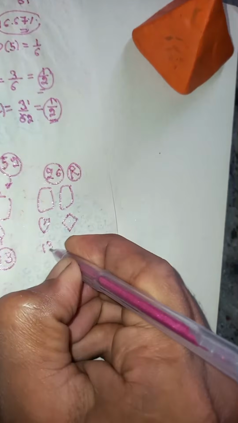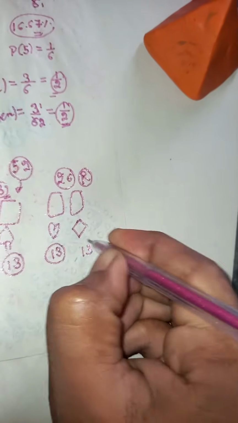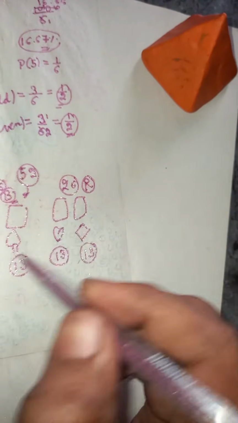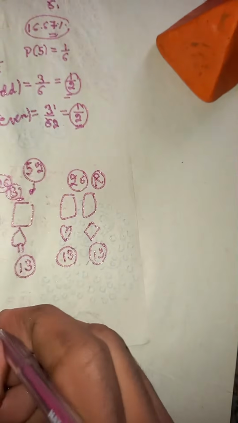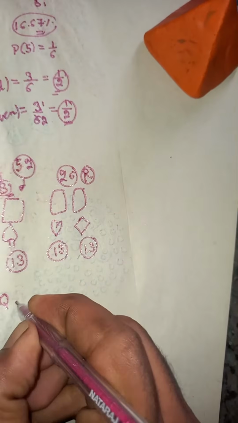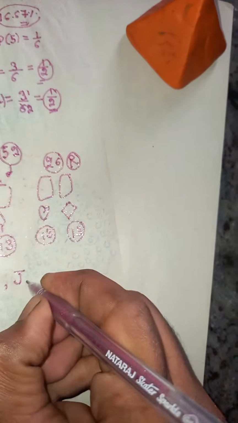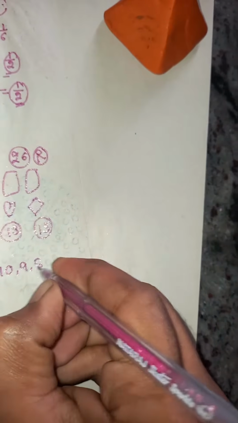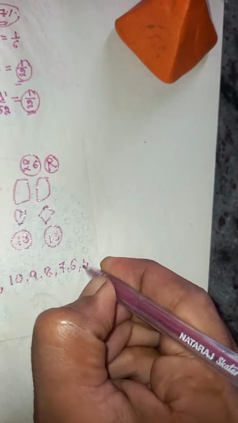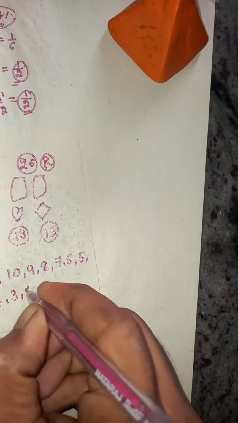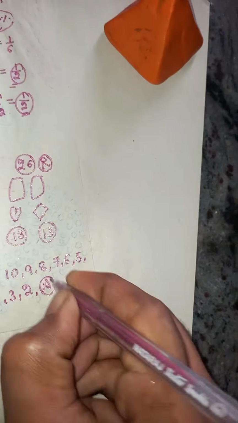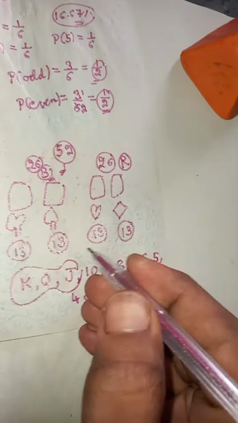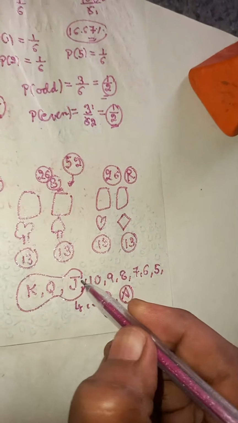In each suit there is a king, a queen, a jack, and numbers 10, 9, 8, 7, 6, 5, 4, 3, 2, and the ace. There are only three cards known as the face cards. They are the king, queen and jack.